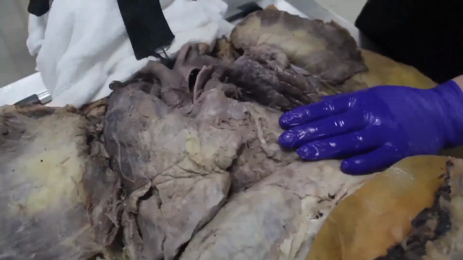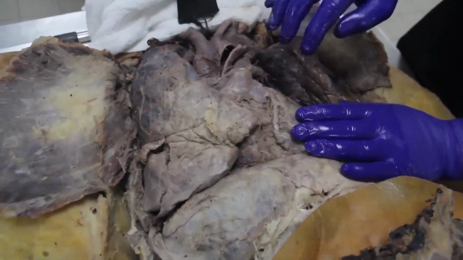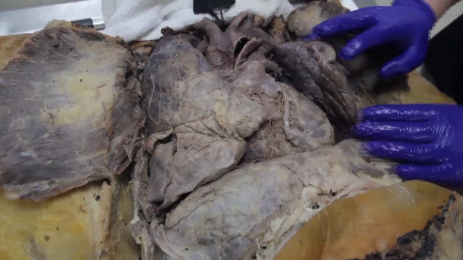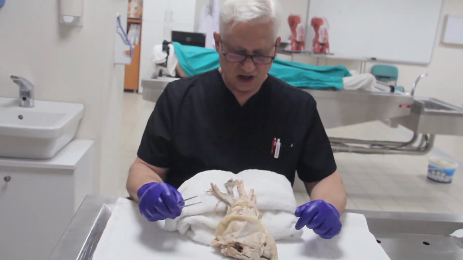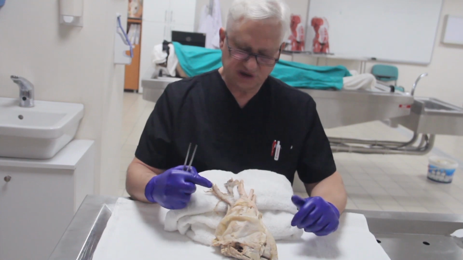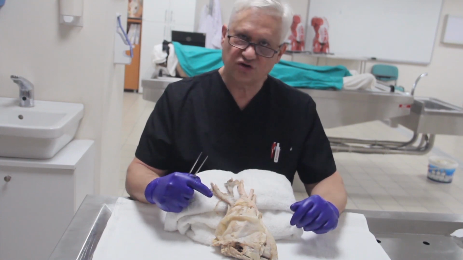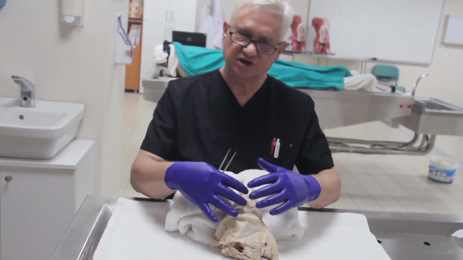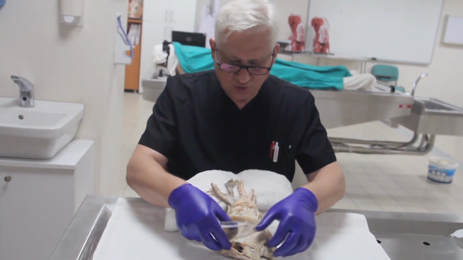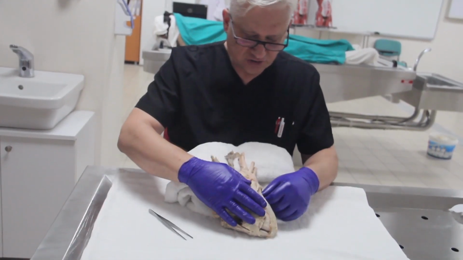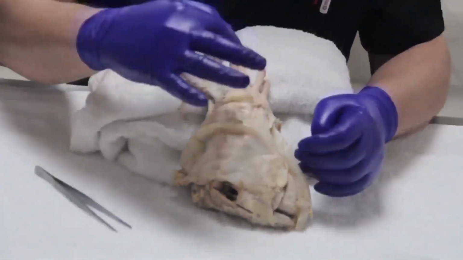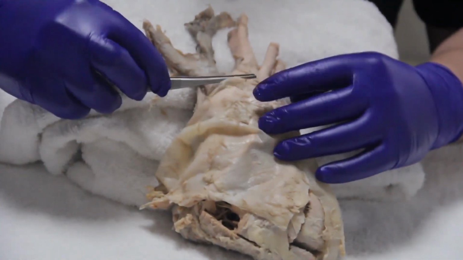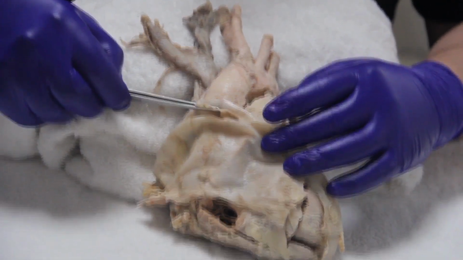So now I'm going to show you the heart individually. When we take the heart out from the thoracic cavity, let's look at the heart independently on the cadaveric heart. So what we see here on the outside is the pericardium, just like I showed you previously in the cadaver. As you can see, it covers all the way to the roots of the great vessels.